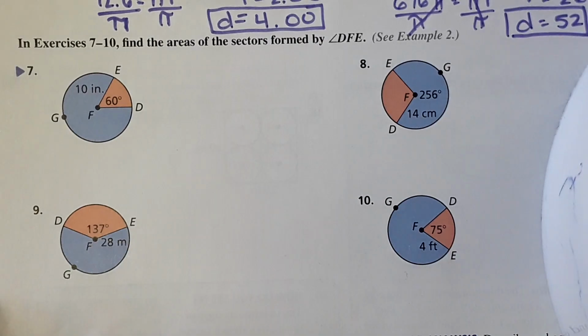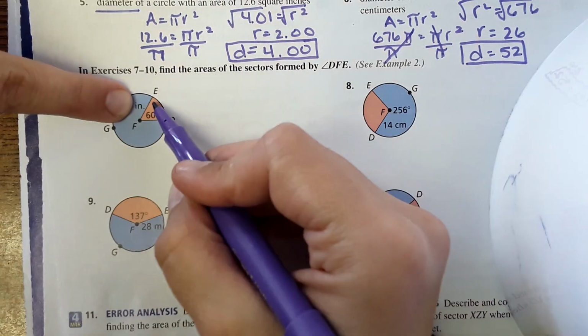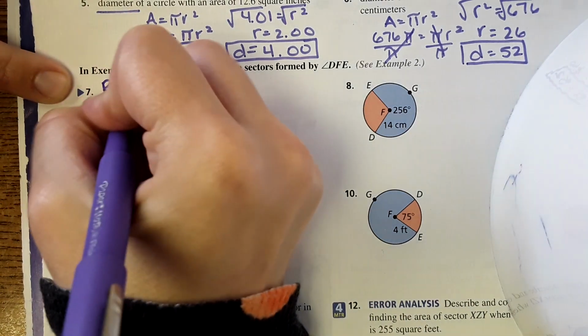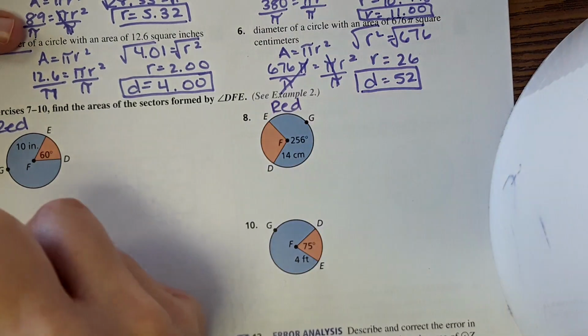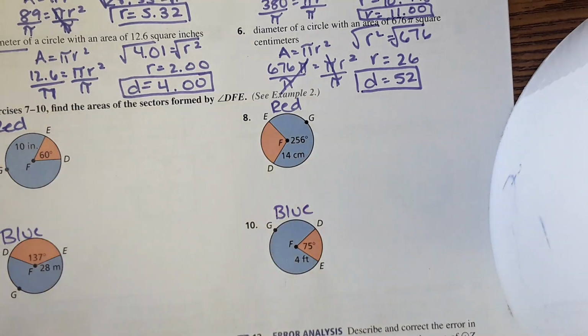Now we're going to look at the area of sectors of a circle. For this exercise, they want you to find both the area of the red and the blue sector, but we're going to kind of shortcut that a little bit. We're going to find the area of the red sector on 7 and 8, and then on 9 and 10, we'll find the area of the blue. So we're not going to do 8 problems, we're just going to do the 4 that's here.